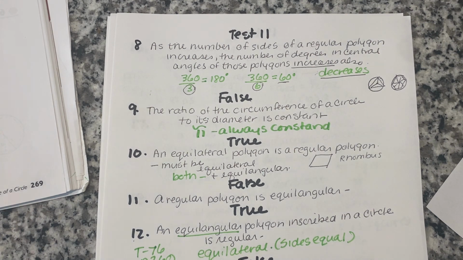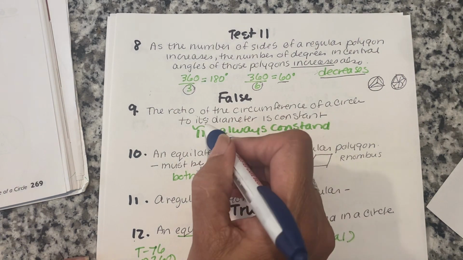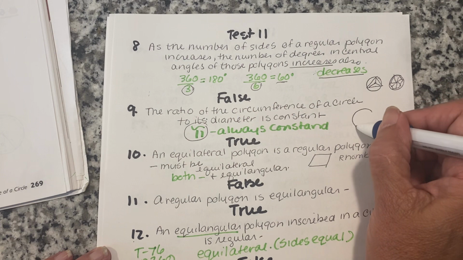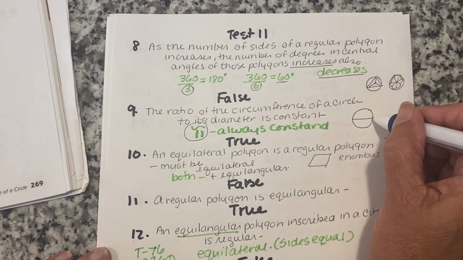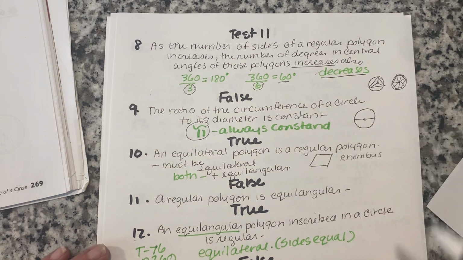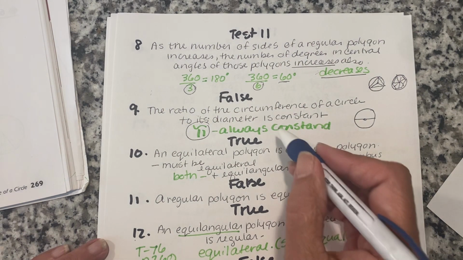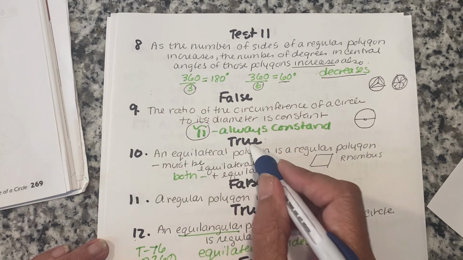Number 9: the ratio of the circumference of a circle to its diameter is constant. Yes! The ratio of the circumference of a circle to its diameter is always constant, and this is always pi. This would be the diameter that goes through. That ratio is always constant in circles, and this number is pi. Yes, true. Number 9 is true.